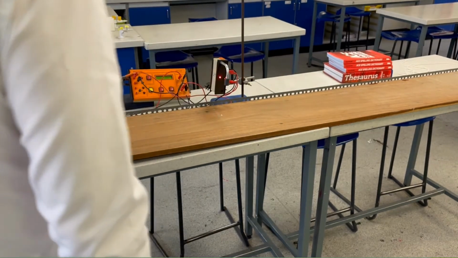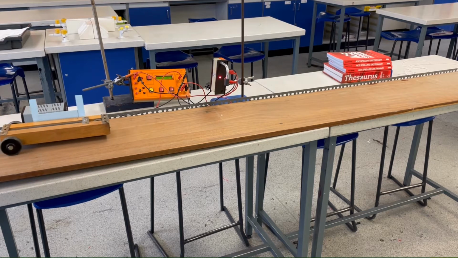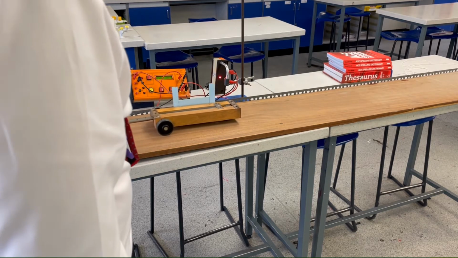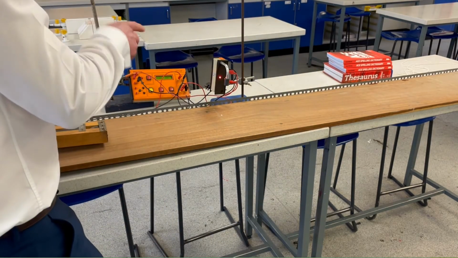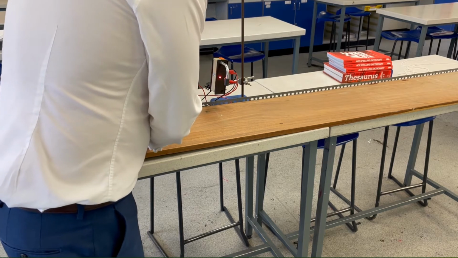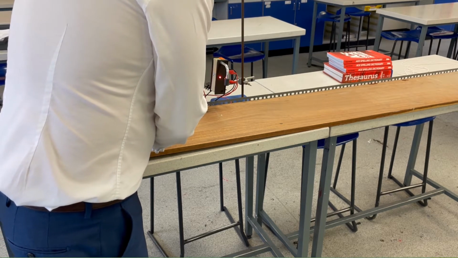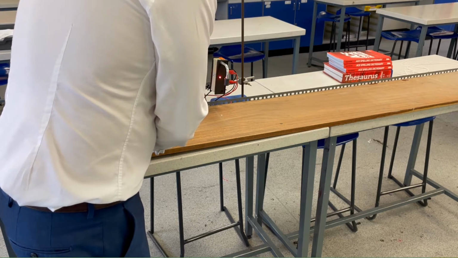Well, I think that's pretty good, to be honest. It never works first time. Let's give it a go. That's not bad. I think it might be slowing down slightly. I can use the light gate and the data logger to test that, if I get it measuring acceleration.